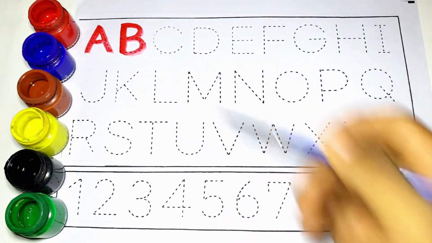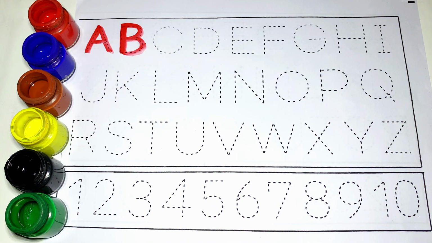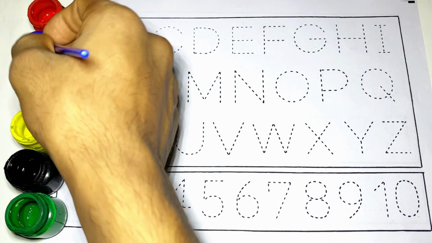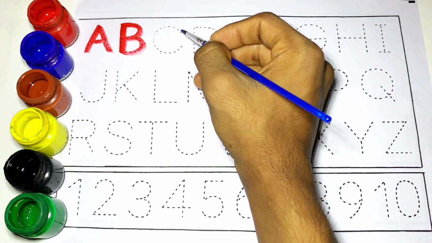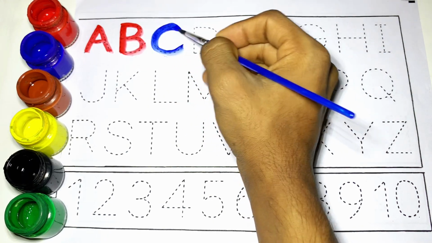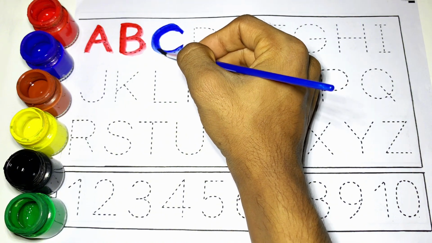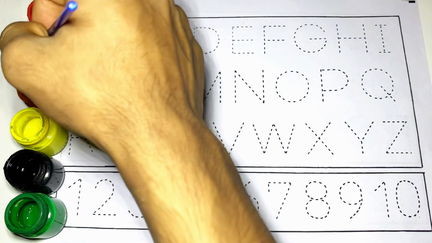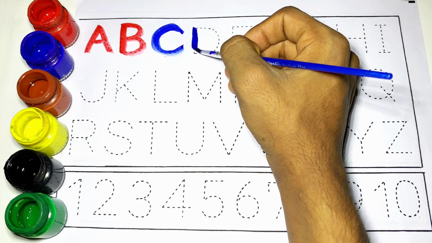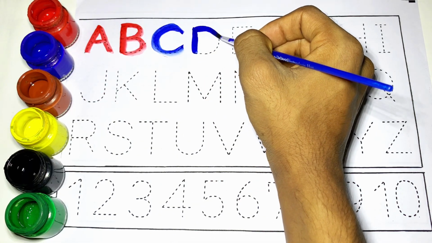Kids, now draw C for cat, C for car. The alphabets of C, and use blue color. Kids, again use blue color and draw D for dog, D for doll.